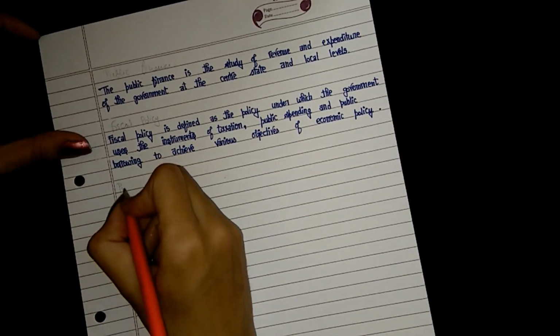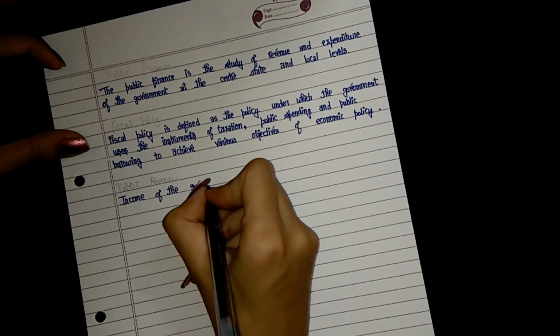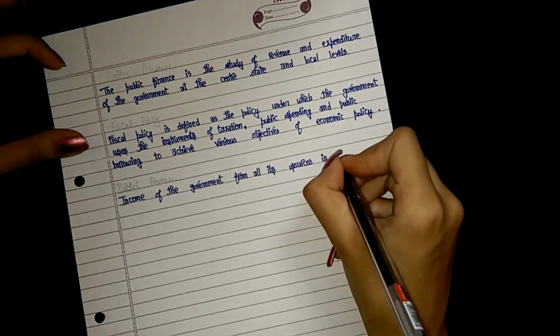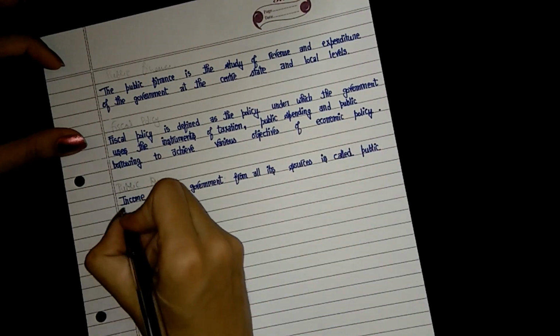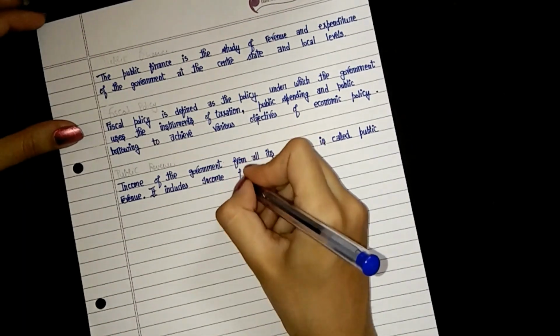Next comes the public revenue. It's given on page number 297. You have to write it from income of the government till the government etc. Include some examples also for this.